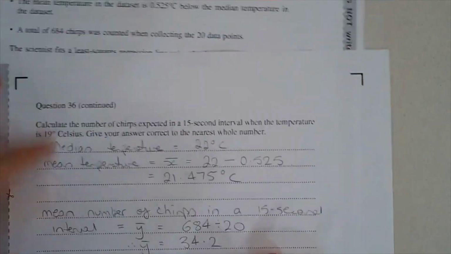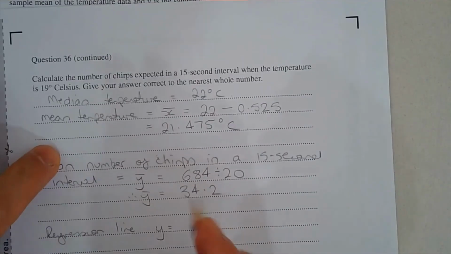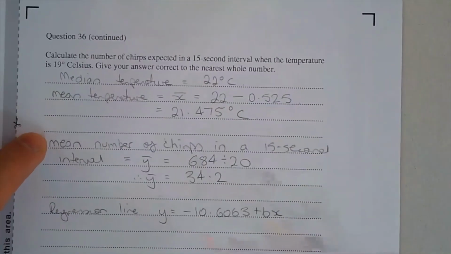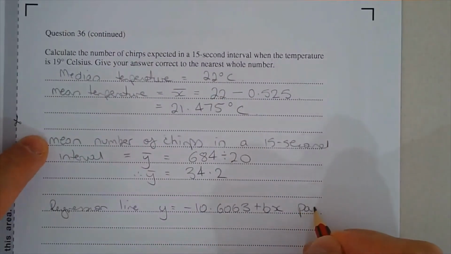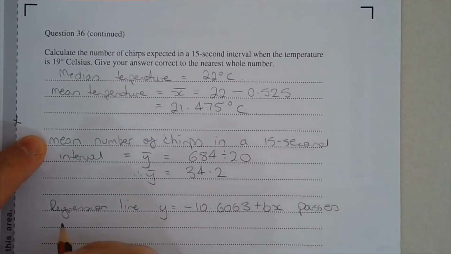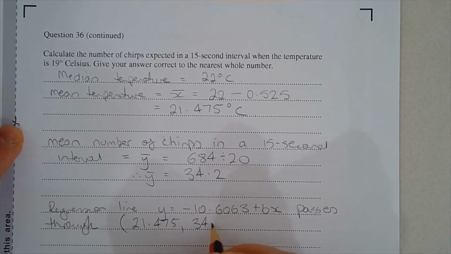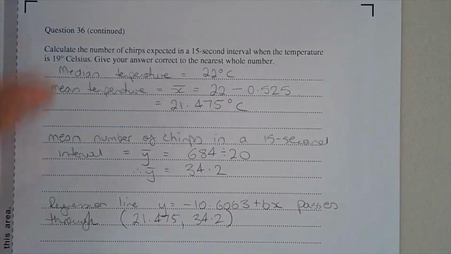So it's y equals negative 10.6063 plus bx, and it passes through the point 21.475, that's our x bar, and y bar is 34.2.